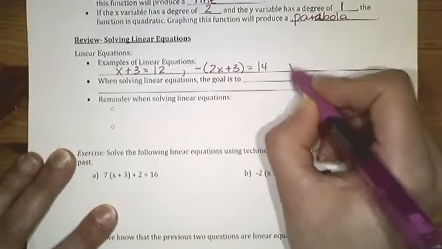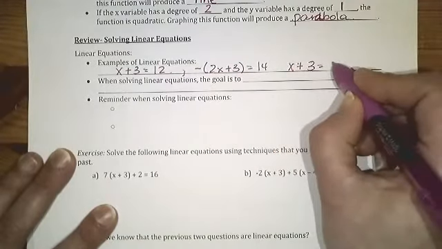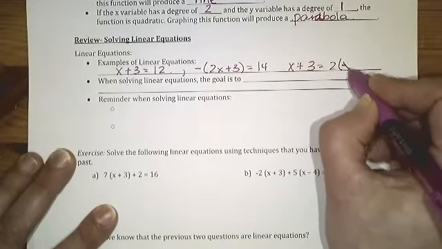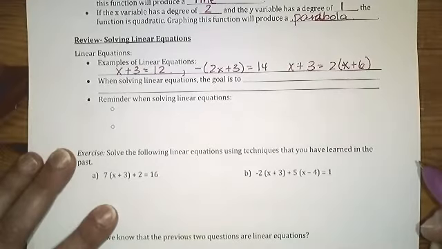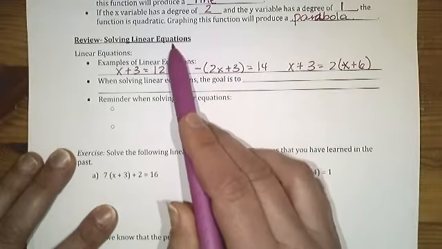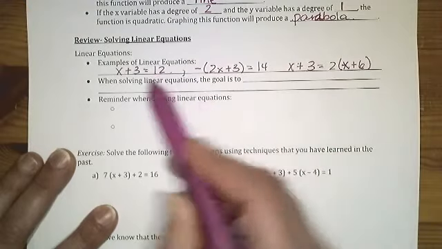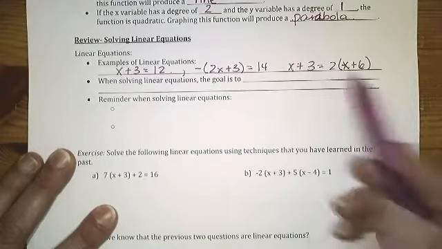We could have x add 3 is equal to 2x add 6. These are all forms of linear equations. Remember, an equation is different than an expression because it has the equal sign in it. And we can solve these, right, because there's only one unknown variable.